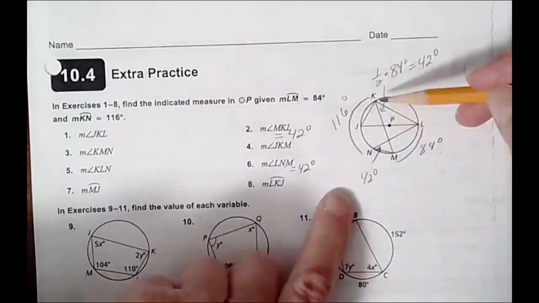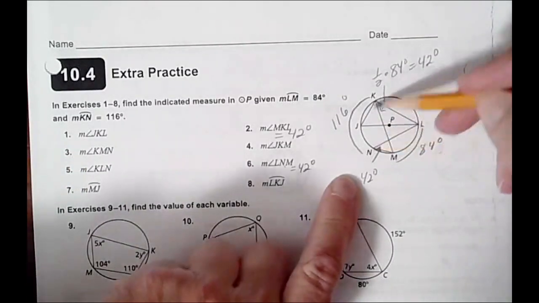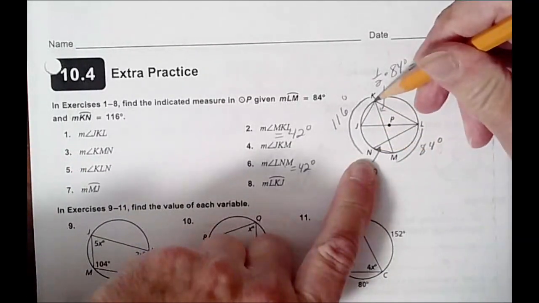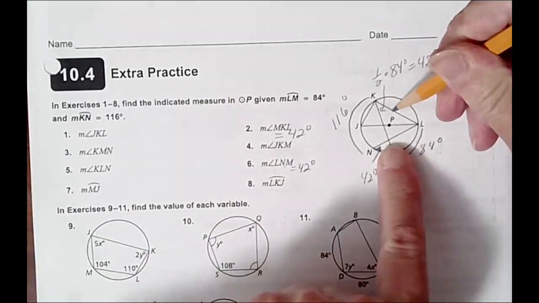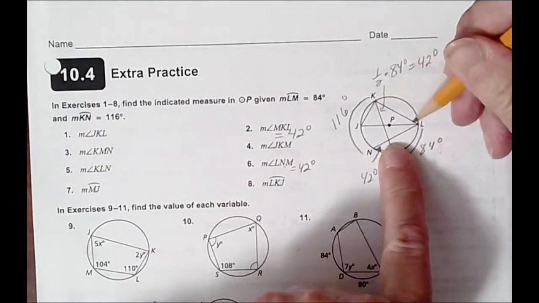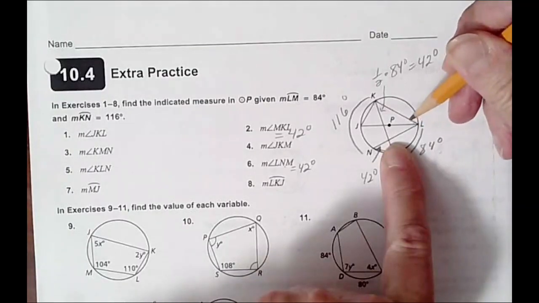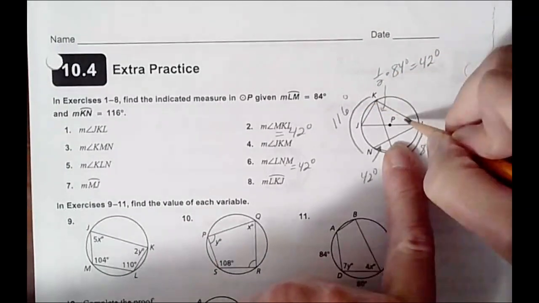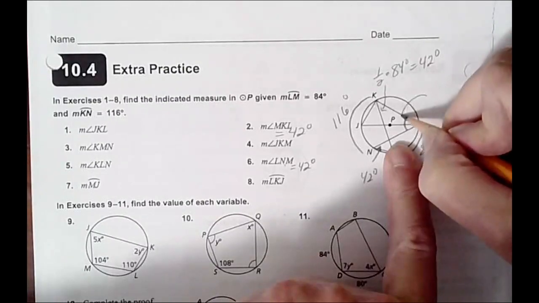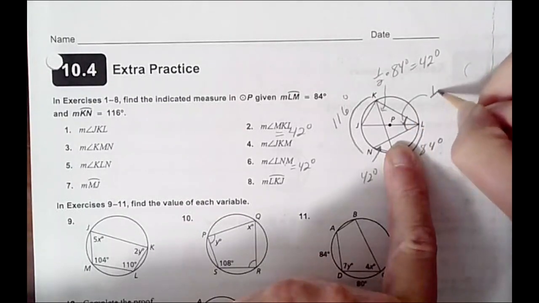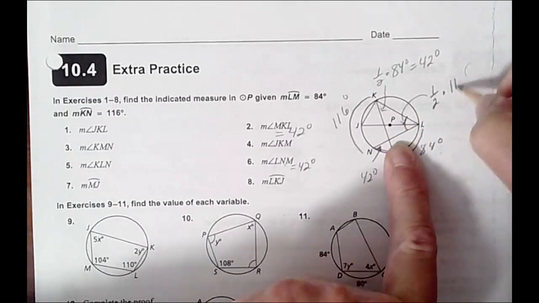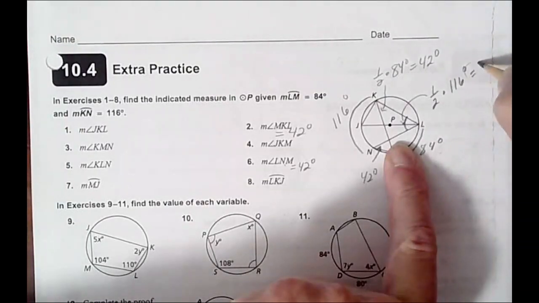All right, if we look at the measure of KN, so KN has this chord and this chord, so that would be angle KLN. This is an inscribed angle, so it's going to be half of the 116. So this entire angle here is 1/2 of 116 degrees, or 58 degrees.